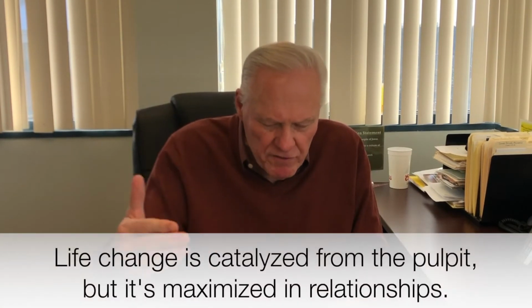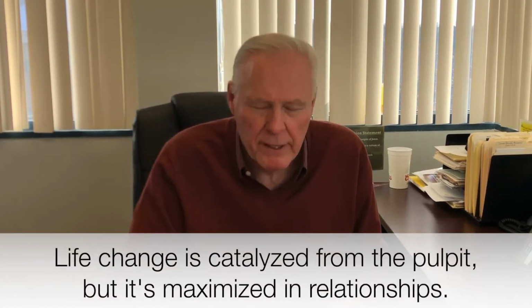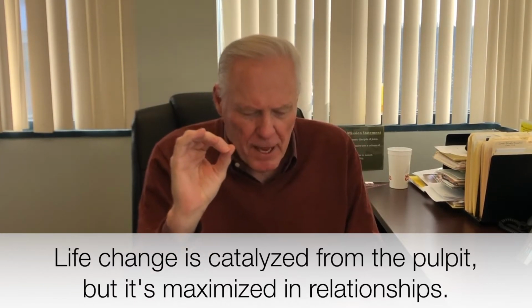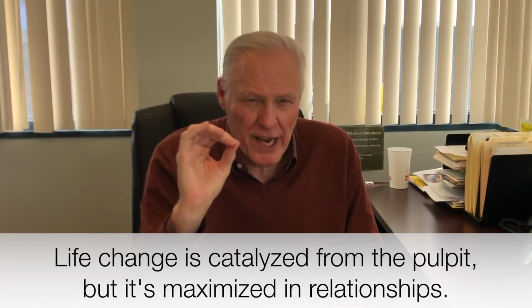Axiom number 1: life change is catalyzed from the pulpit, but it's maximized in relationships. Now think about that for a second. It sticks in the mind. It's got that genre of proverba. Instead of a whole lot of words, it's compressed into a pithy little sentence. Life change is catalyzed from the pulpit, but it is maximized in relationships.